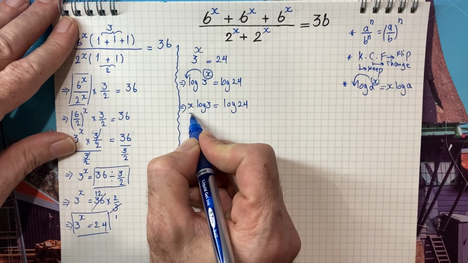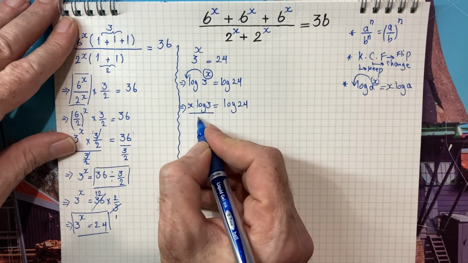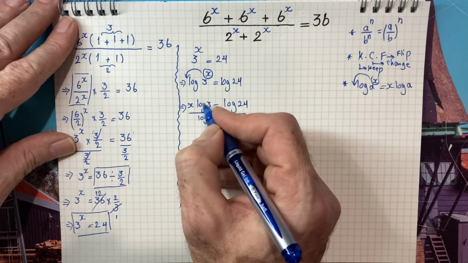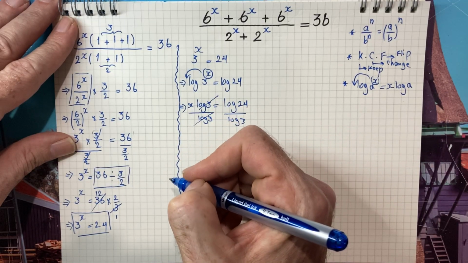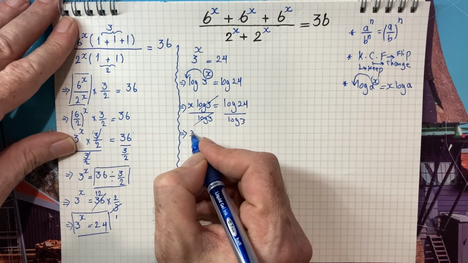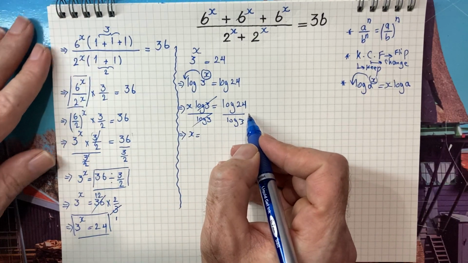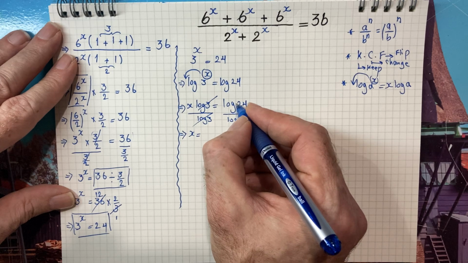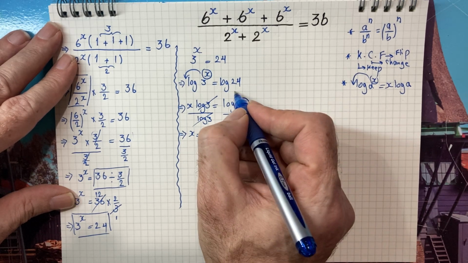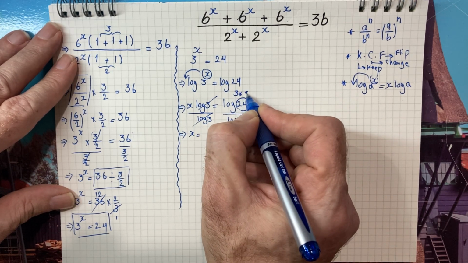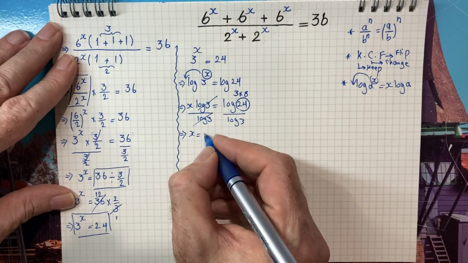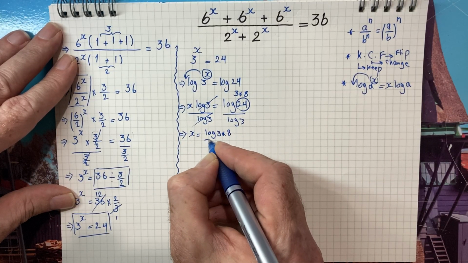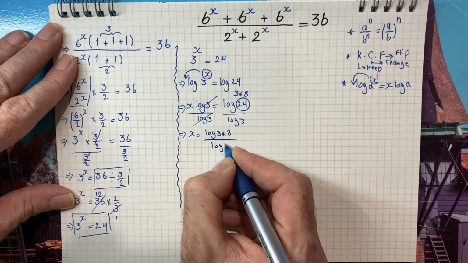So both sides divided by the coefficient of x, here it is log 3. So this log 3 over log 3 is going to be 1. So on the left hand side we have x, right hand side what do we have? Look, 24. Fortunately, 24 is a nice number. It can be written in the form of 3 and 8, right? So I write it here. x is going to be log 3 times 8 over log 3.